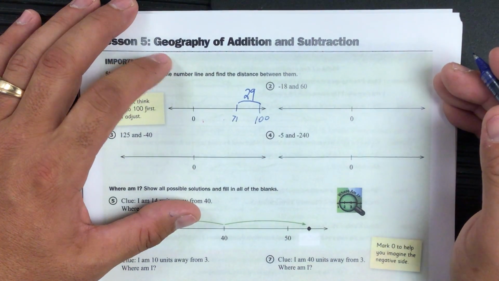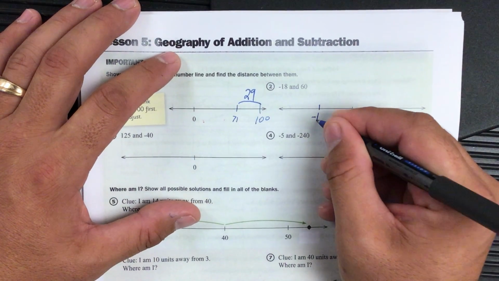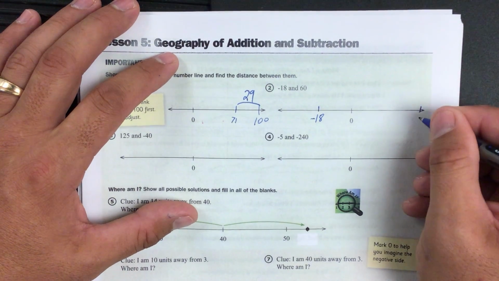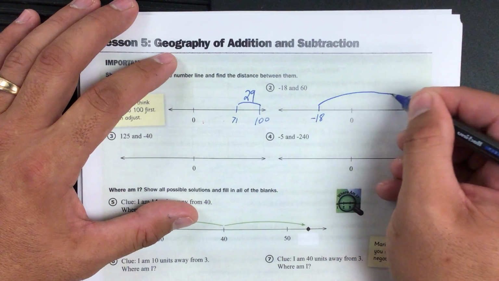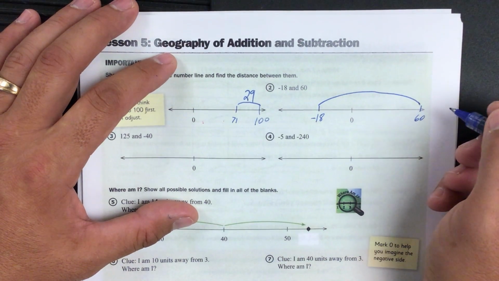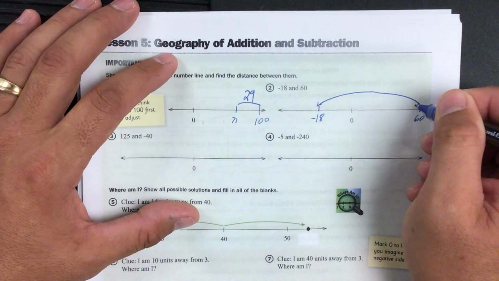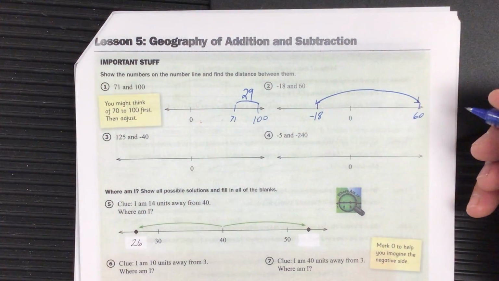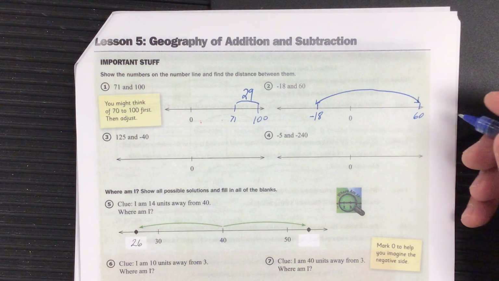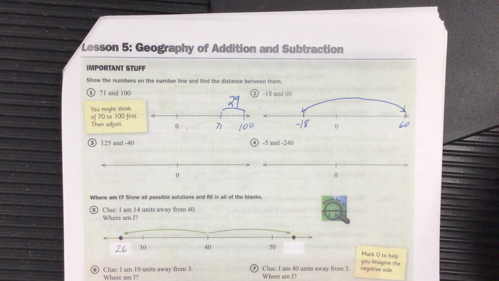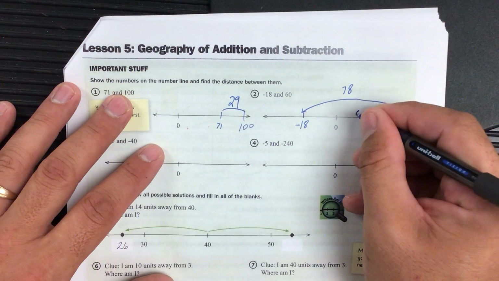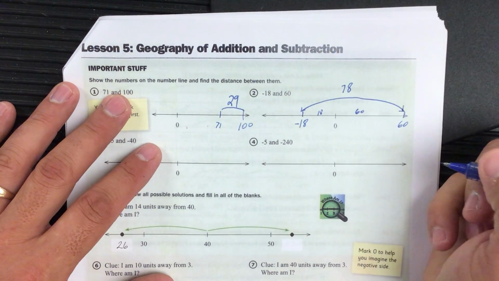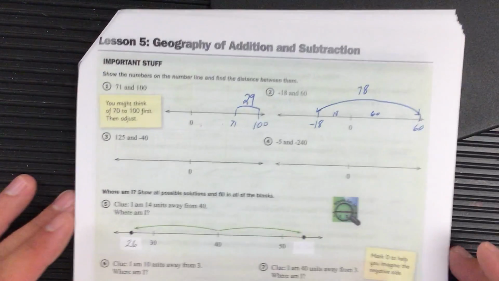Next one, negative 18, so that's going to be left of the 0. Positive is going to be further away, it's 60. And how far apart is negative 18 and 60? It's 78. You're adding. It's 60 between 0 and 60, and it's 18 here. Add them up. All right, I want you to try 3 and 4. Again, that should be a review.